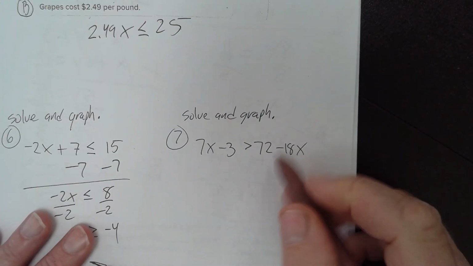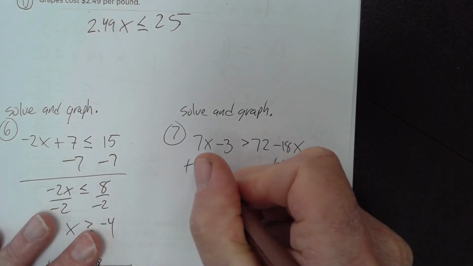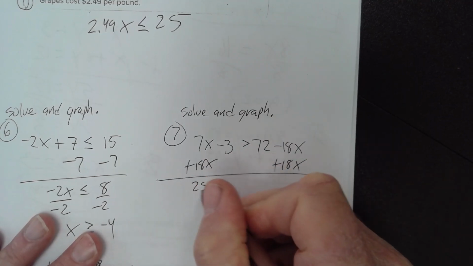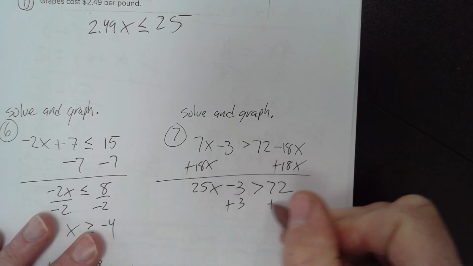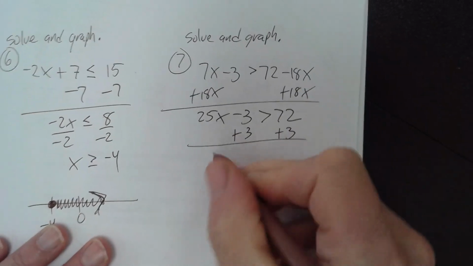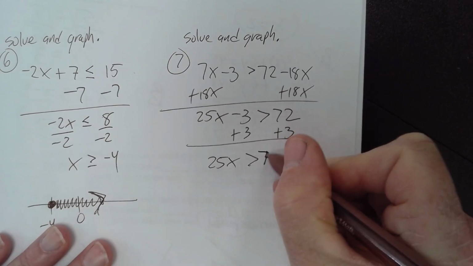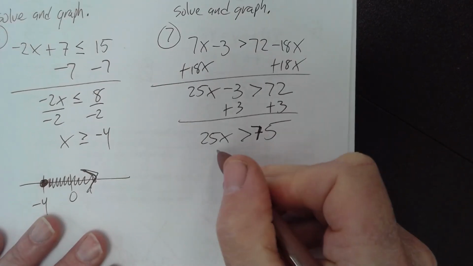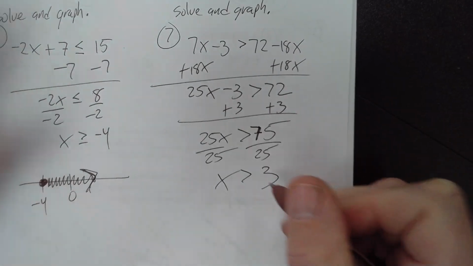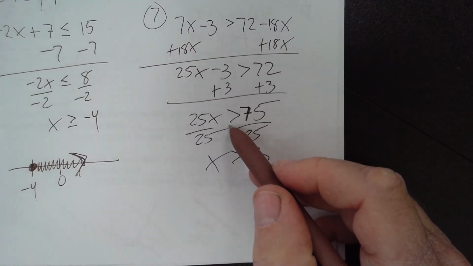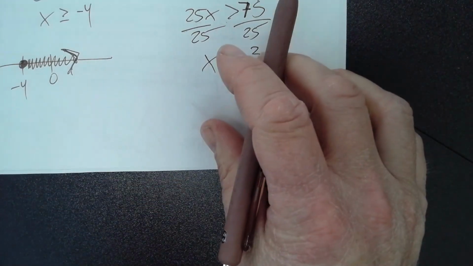The next one, I always say move the smaller amount of X, so we add 18X over. Plus 18X over gives me 25X minus 3 greater than 72. Add over the 3, and we get 25X is greater than 75. If we divide by the 25, we get X is greater than 3. There's no flipping of the inequality because I didn't divide by a negative or multiply by a negative.